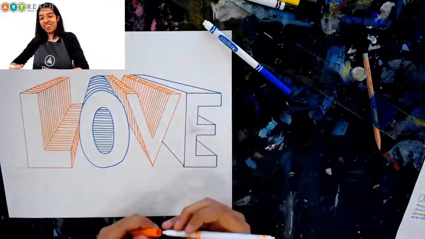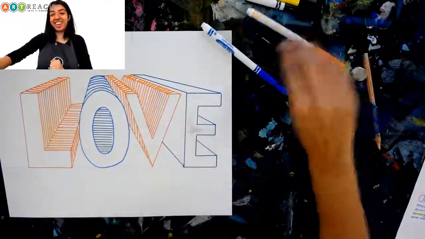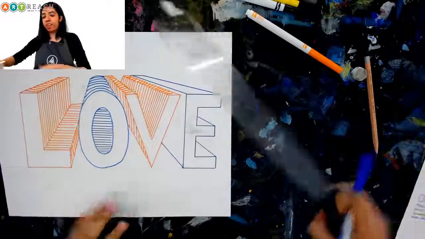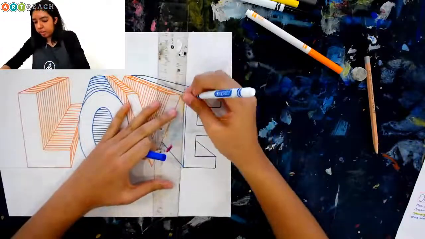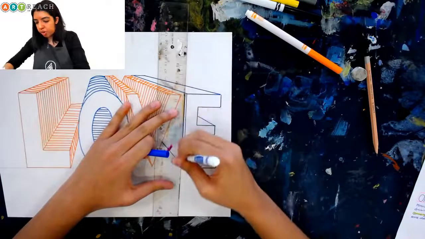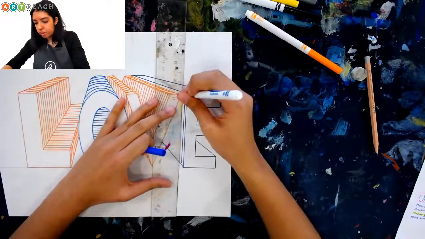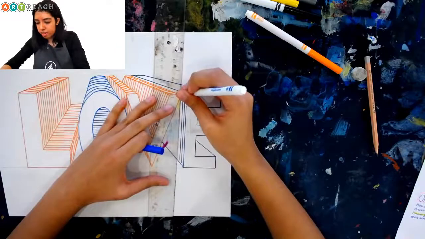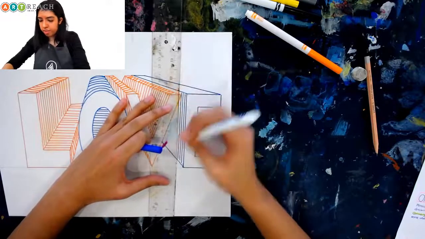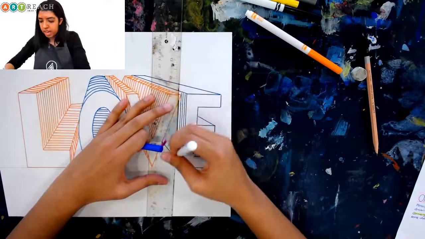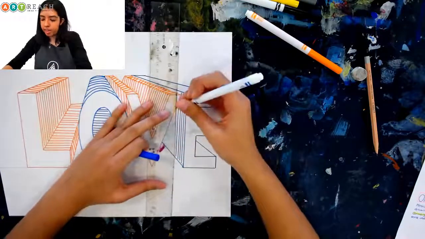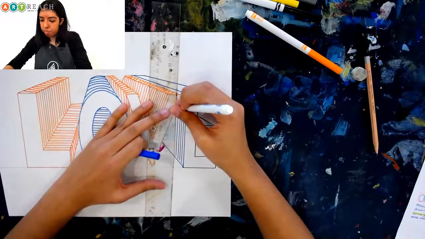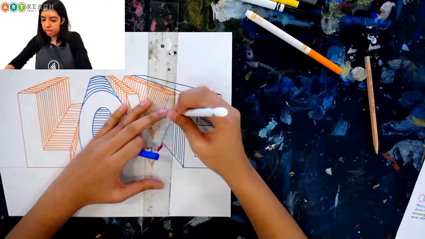Okay, and now we're on to my last letter, the E. So going vertically over here again to fill in the outer edge of my shadow. Since this letter is covering a bit of my E, I'm just going to stop whenever I hit that letter.